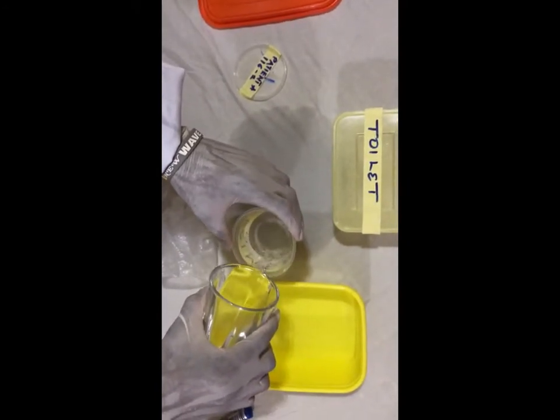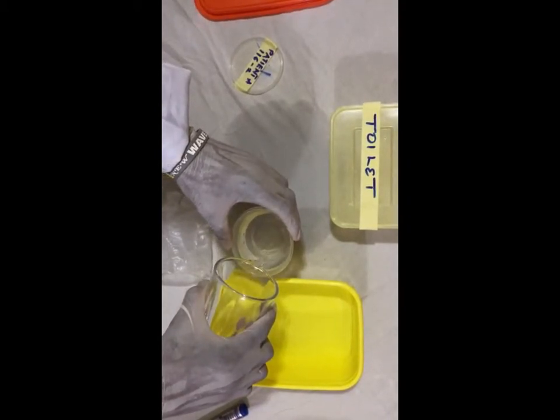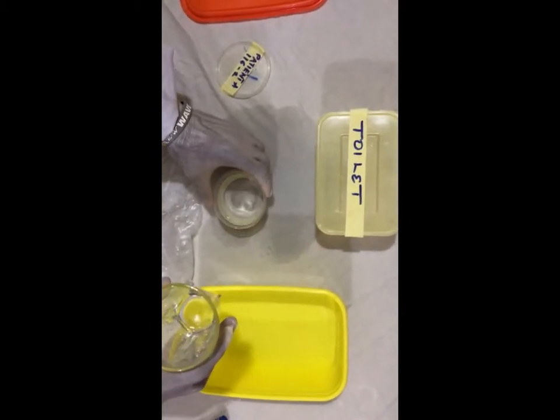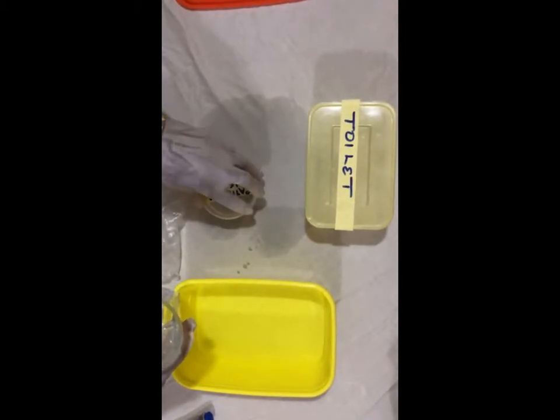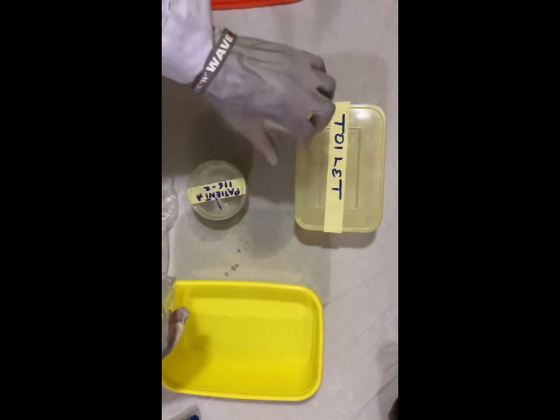After this, we cover the specimen container and place it into the biohazardous specimen transport bag, and then we pour the remaining contents of the bedpan into the toilet.